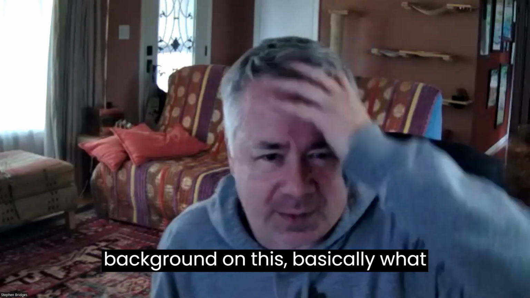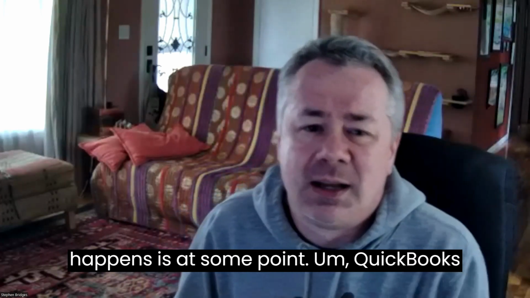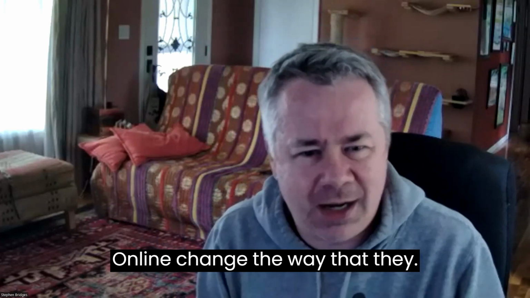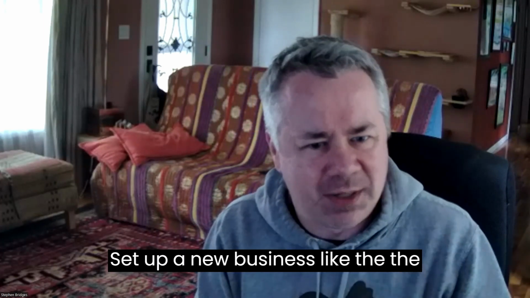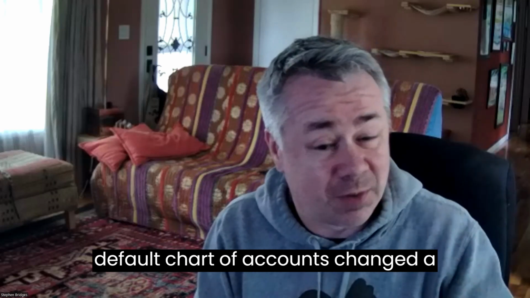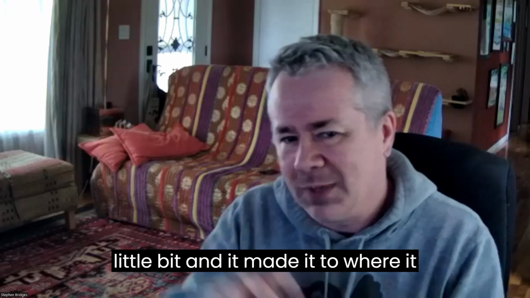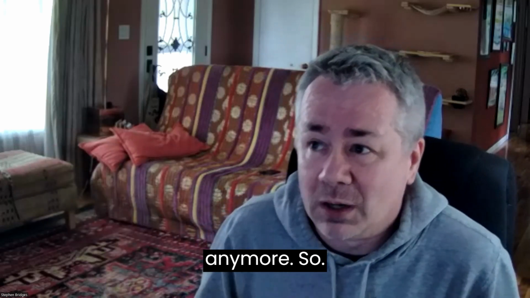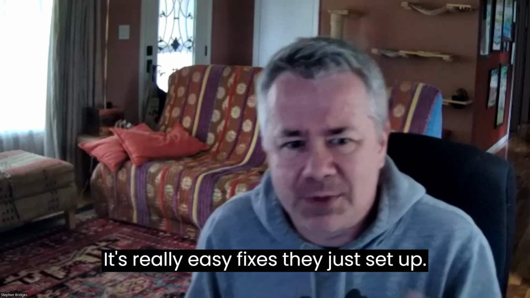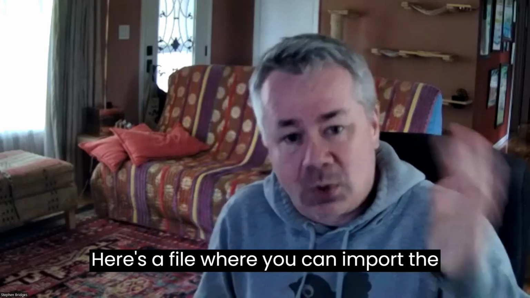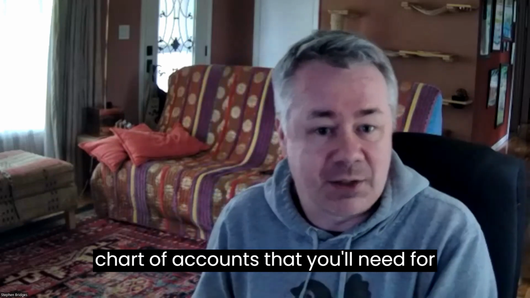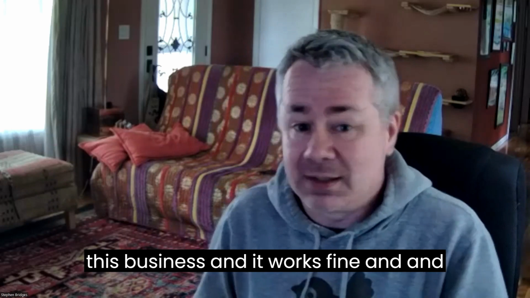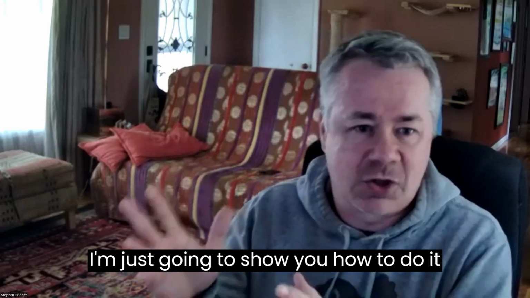For a little bit of background on this, at some point, QuickBooks Online changed the way that they set up a new business. The default chart of accounts changed a little bit, and it made it so that it wouldn't quite work with the textbook anymore. So it's a really easy fix. They just set up a file where you can import the chart of accounts that you'll need for this business, and it works fine. And I'm just going to show you how to do it now.